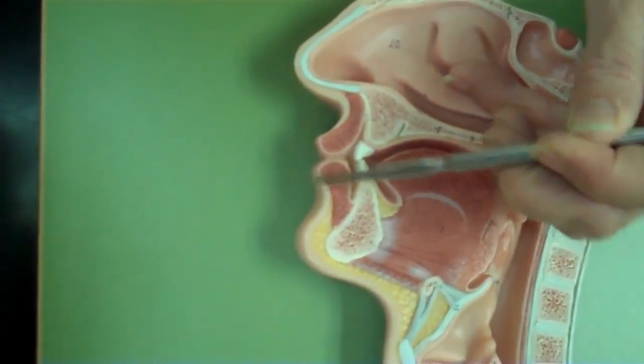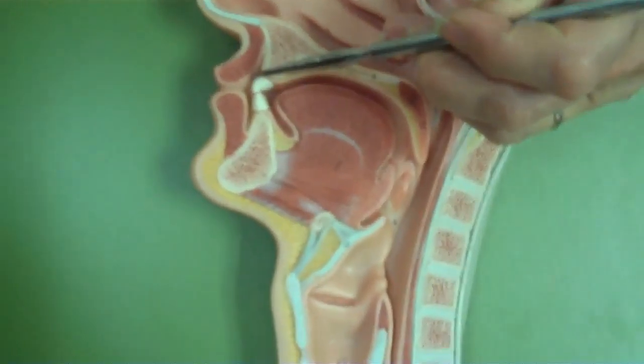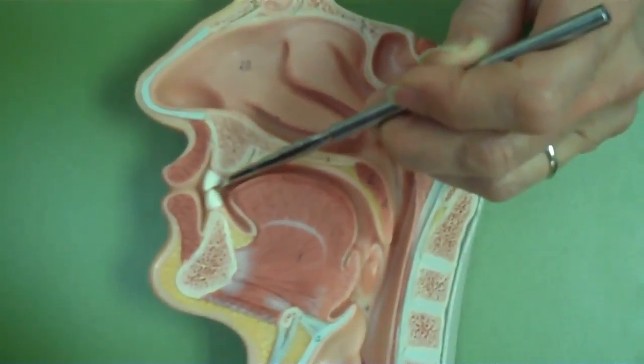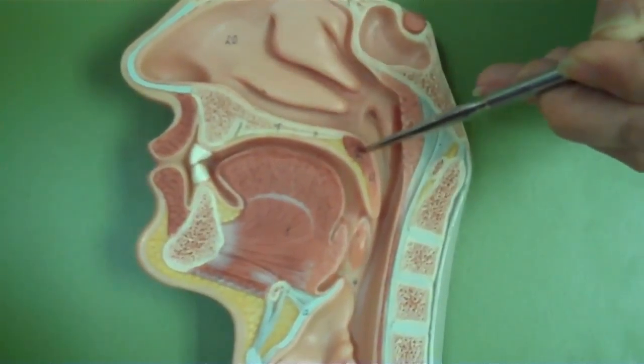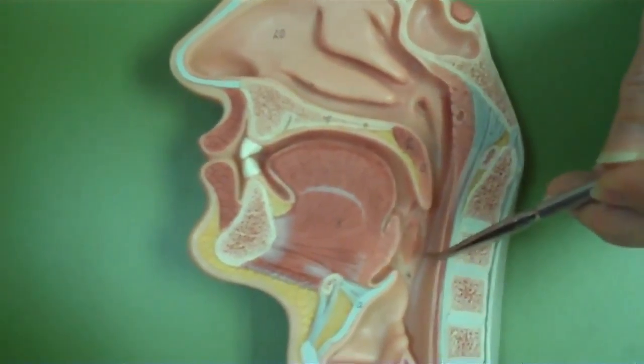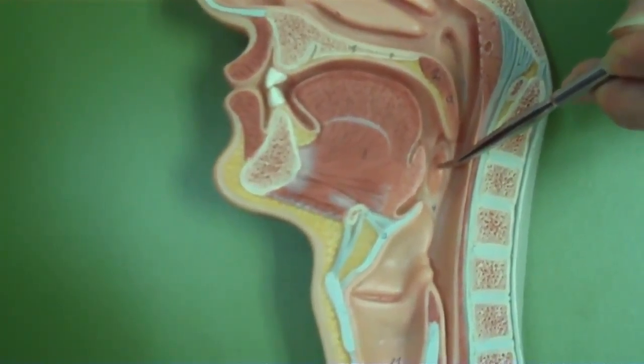The inferior labia. Behind the labia is the vestibule of the mouth. Once you cross the teeth, you get into the oral cavity proper, which includes the hard palate and the soft palate. Then I'm in the oropharynx. I've got lingual tonsil and palatine tonsil on here.